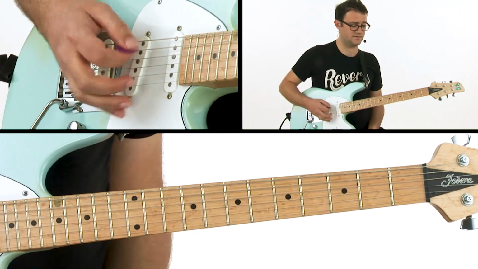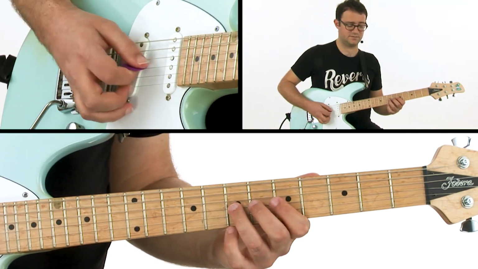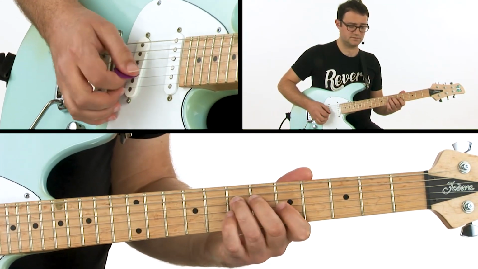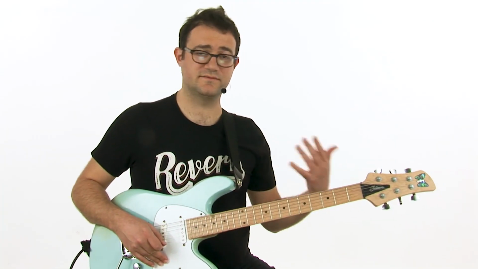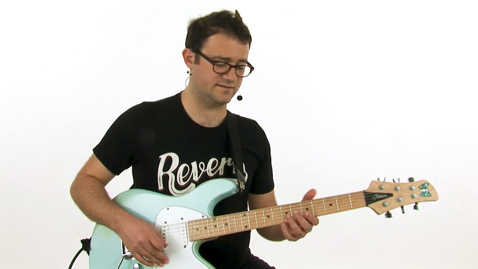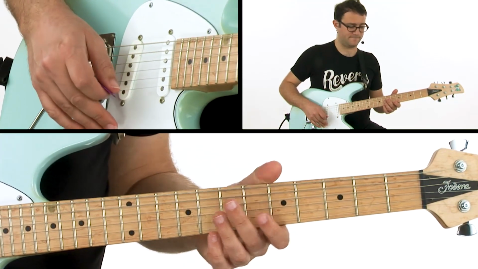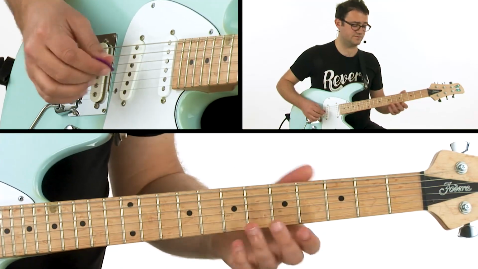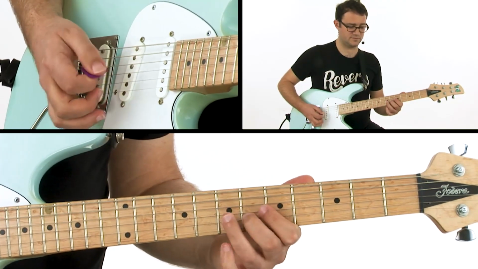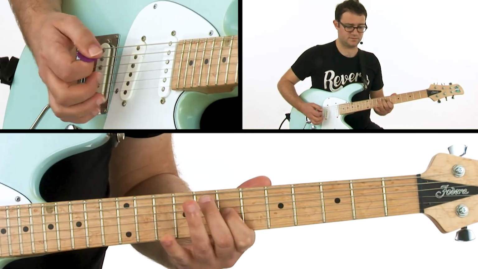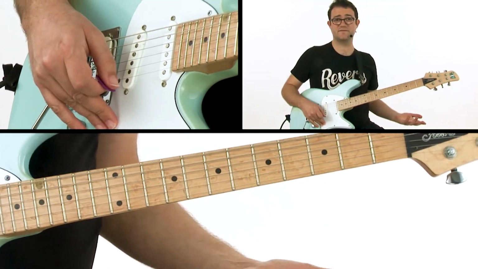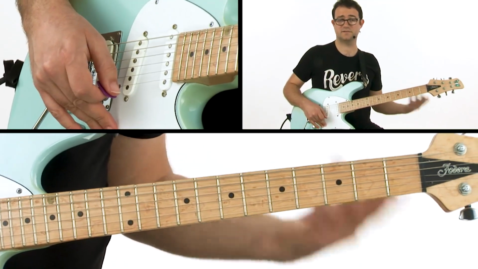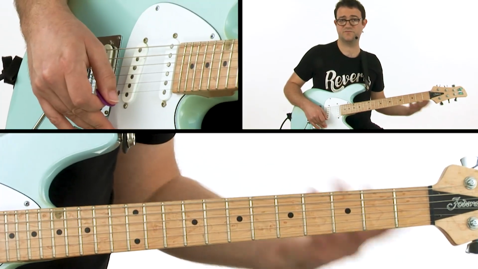That becomes 3, 4. So you can even move it over by a 16th note, and it will sound different again. So let's hear how that sounds. So 2, 3, 4. So that's 3 different versions of the same phrase played different rhythmically.